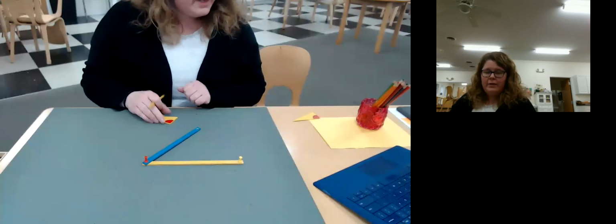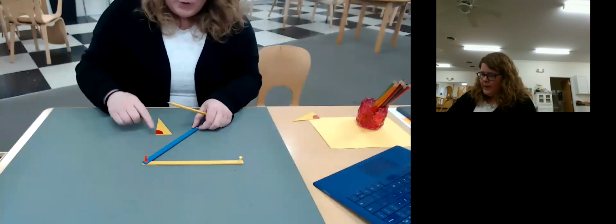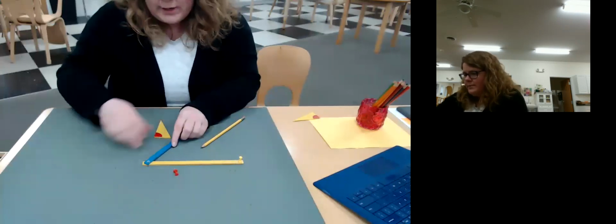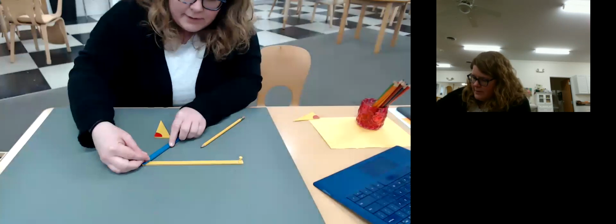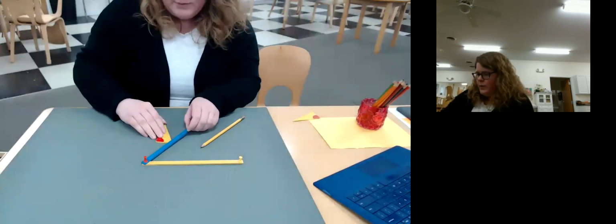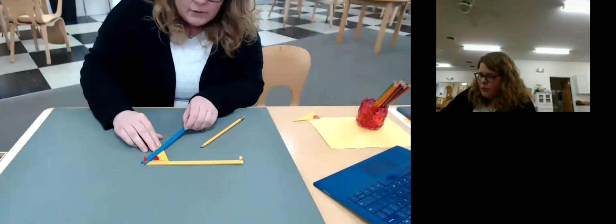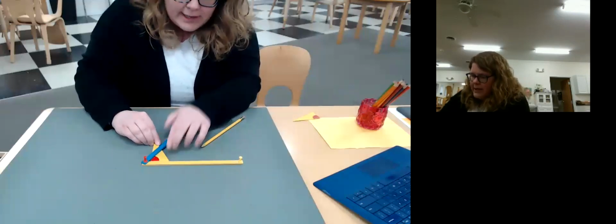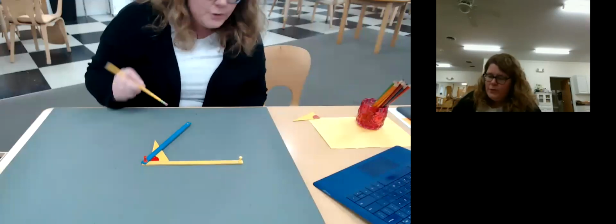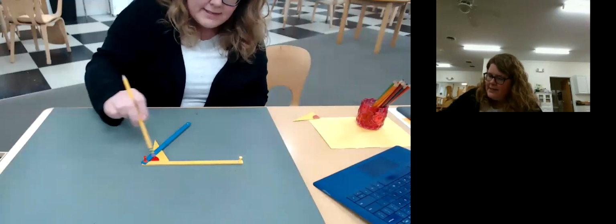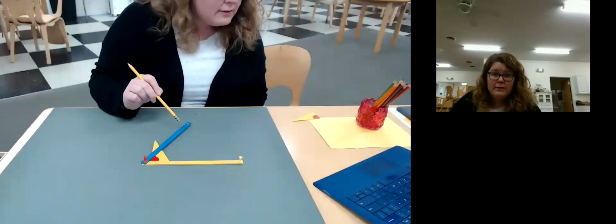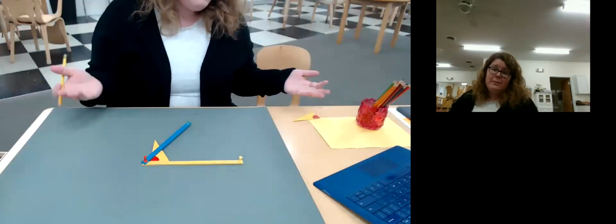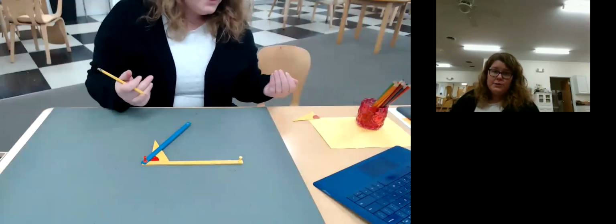Now, here I have an acute angle, and I'm going to tuck this little point of my measuring angle. Oh, everything fell apart. Hold on. Sit tight, everyone. Okay, I'm going to tuck the little point right into the very corner of my acute angle. And when I do that, I can see that this angle is smaller than my measuring angle. So when it is smaller than my measuring angle, it is an acute angle.